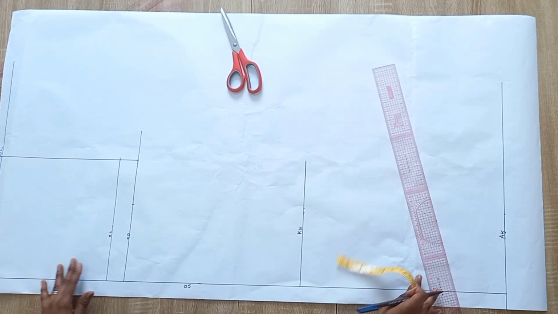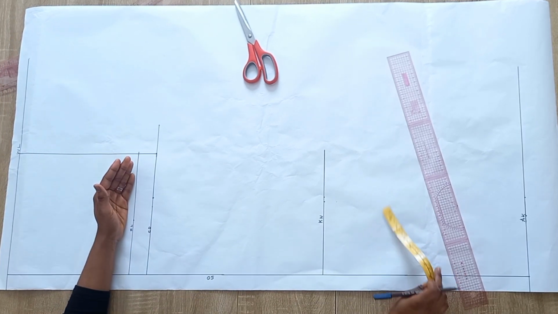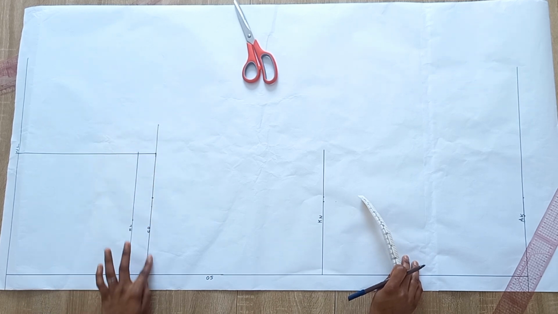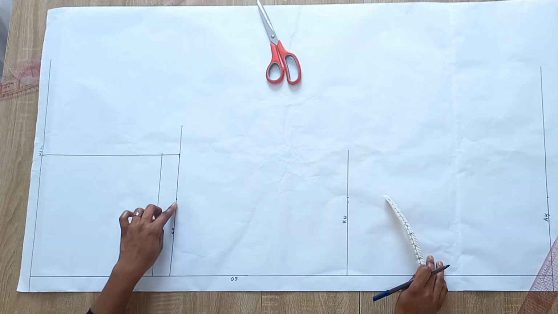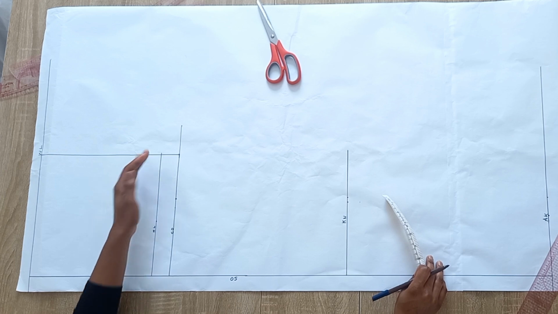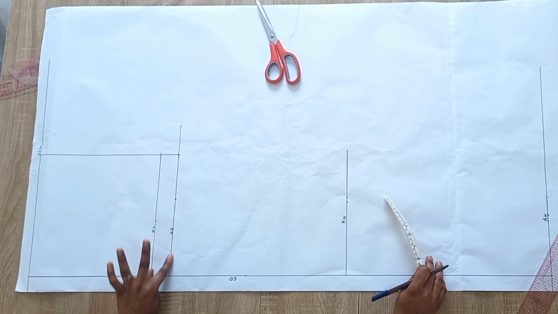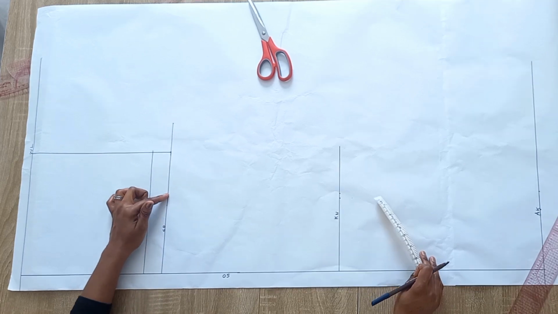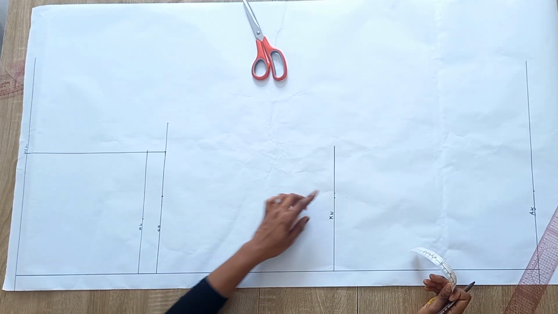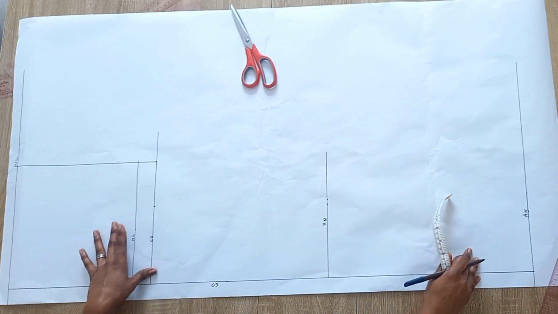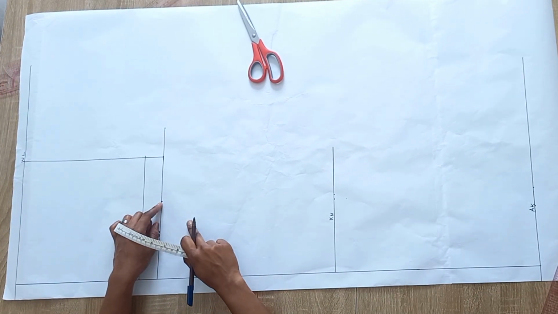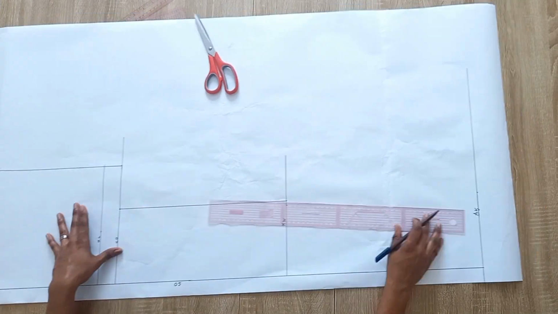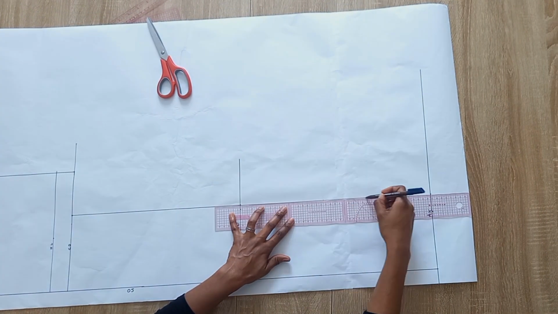Let me repeat it again so it's clear. To get the center line of your trouser, you need to get the midpoint of your crotch line. To get the midpoint, it simply means you have to divide what you have on this entire line by 2. When I divided mine by 2, it gave me 6.25. I took that 6.25, marked it on the knee line, and marked it on the ankle line as well. Now I'm going to connect all that midpoint line all the way to the ankle. This is our center line.